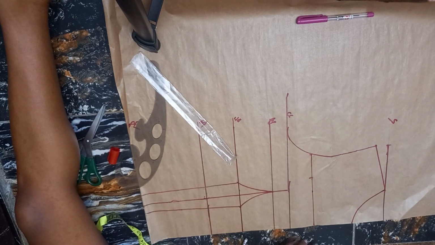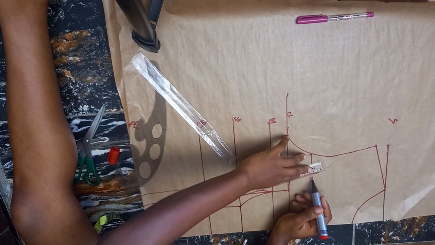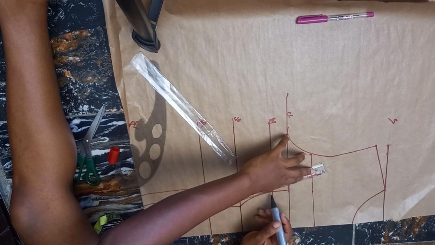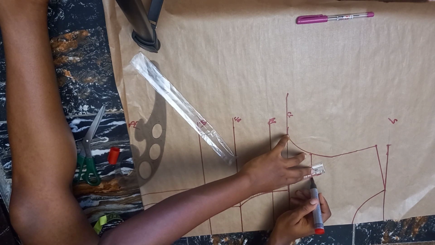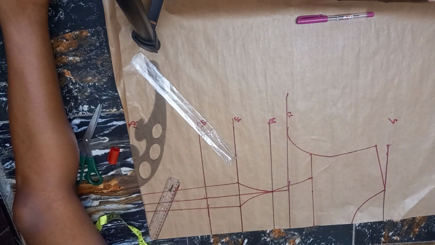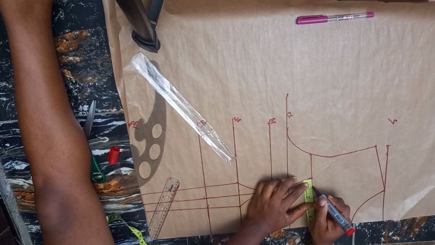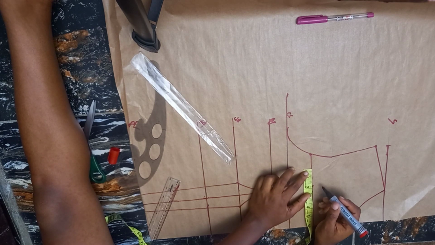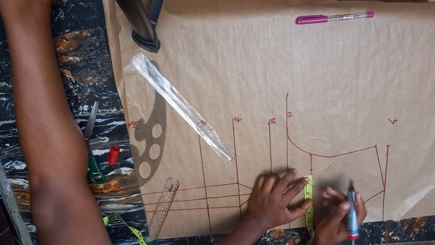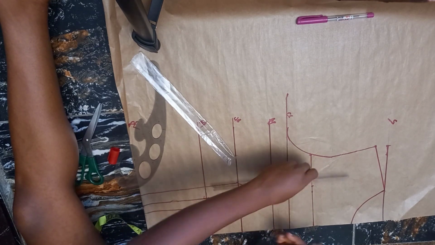This is where my 5 lies, and I'm going to connect it using my marker and ruler to my bust points. So this is me connecting it to my bust points. Then I'm going to be marking 0.75 inches on both sides of the dart leg. So this is my 0.75 on both sides. Then I'm going to connect it back to my nipple points.